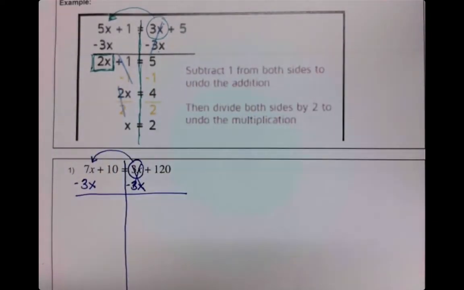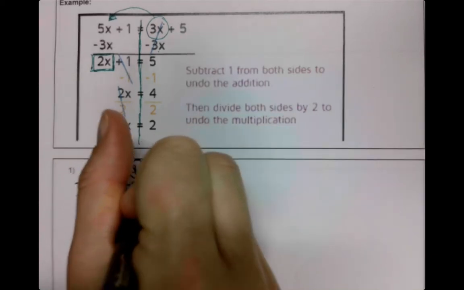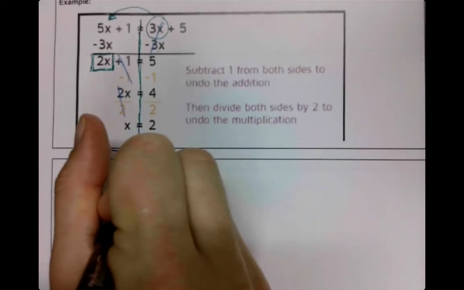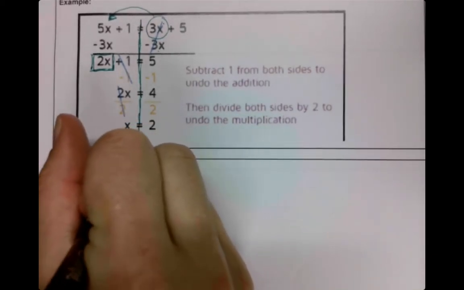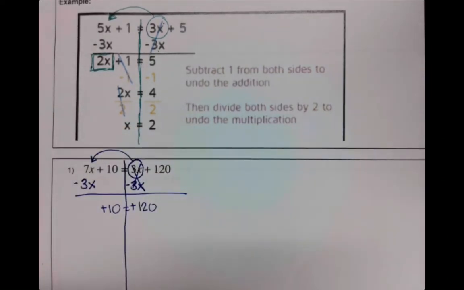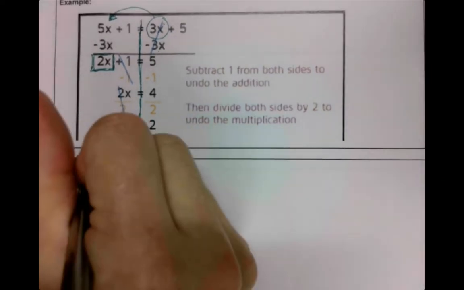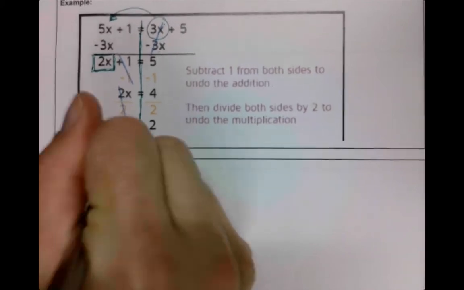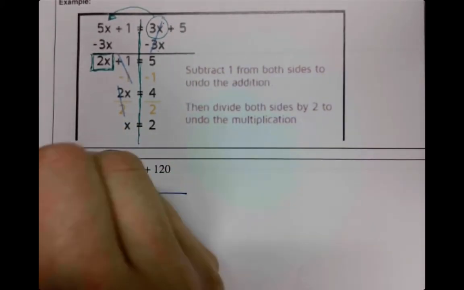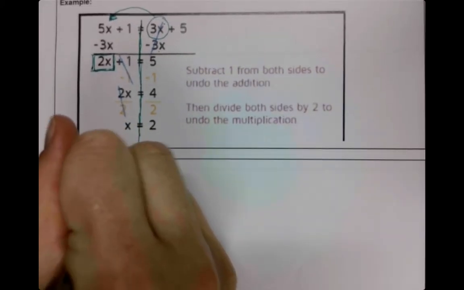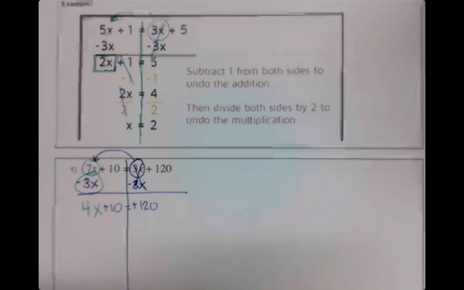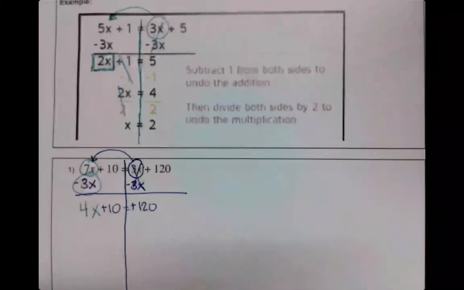That goes away. 3 minus 3 is 0, so 0x leaves me with a positive 120 right here. I still have my positive 10. Nothing's changed with that. And now I have 7x minus 3x. Well, 7 minus 3, that's 4x, and then plus 10 equals positive 120.